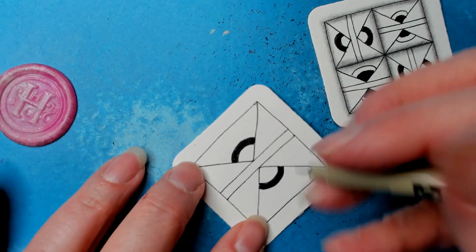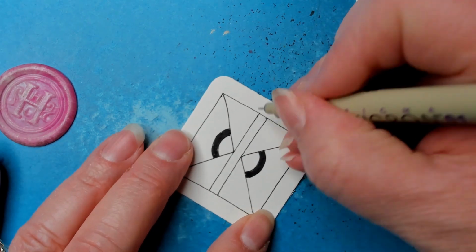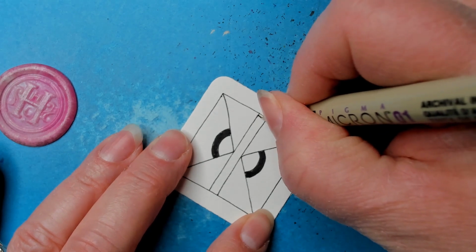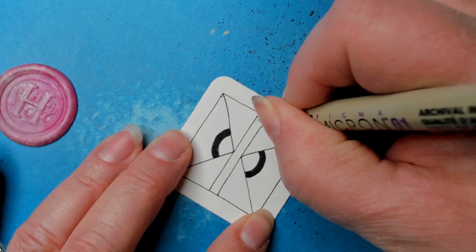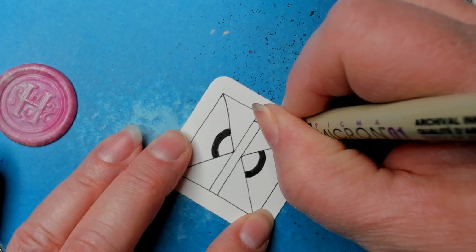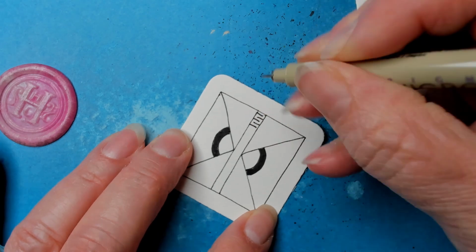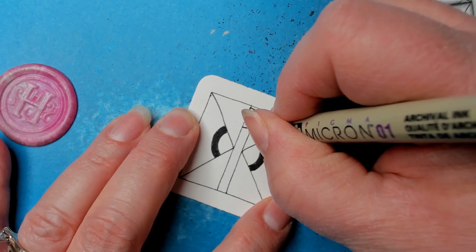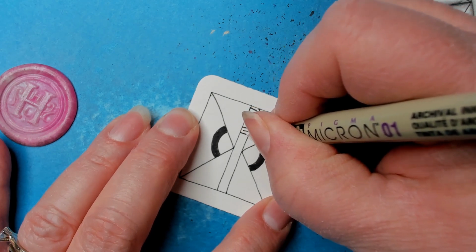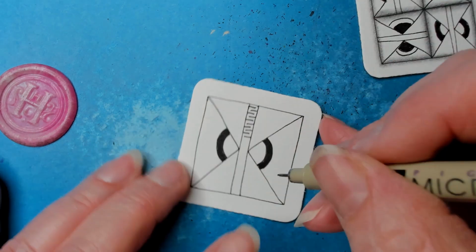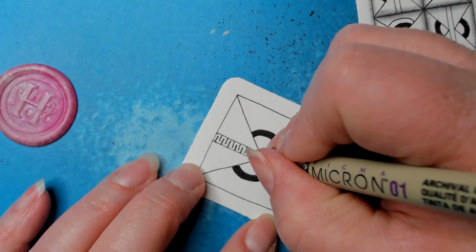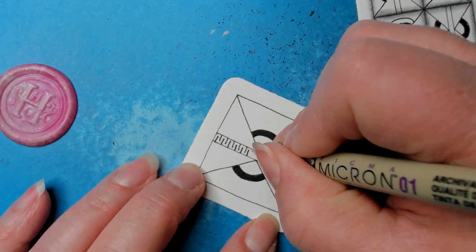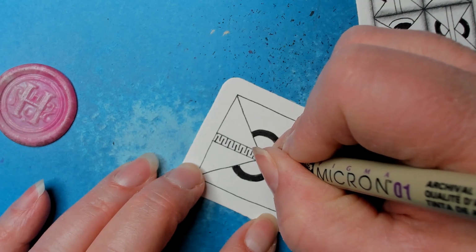I haven't done that one in a while. Let's see. Doodah is another pattern. If you're new to Zentangle, it's not only the lingo, you get to know the pattern names. This way would be a little more comfortable. This one is so easy.